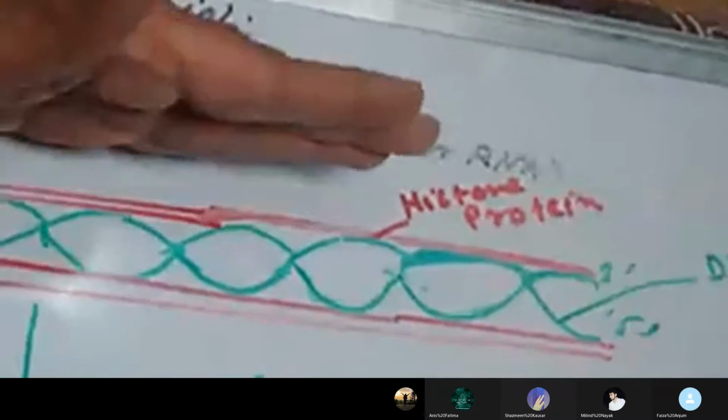The red line shows the histone protein associated with the eukaryotic DNA, continuous from the 5' end to the 3' end. This represents the histone protein which remains in association with this eukaryotic DNA.